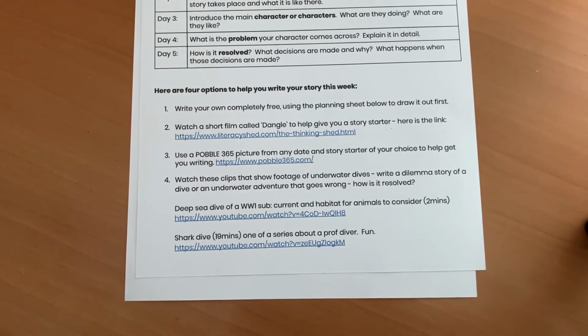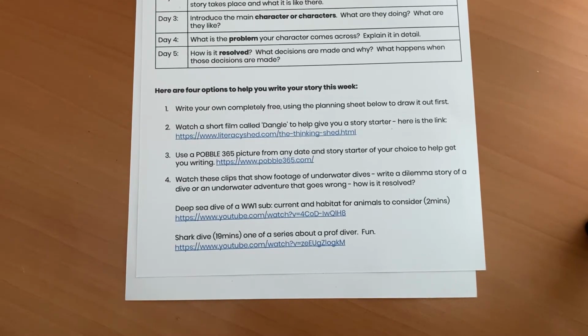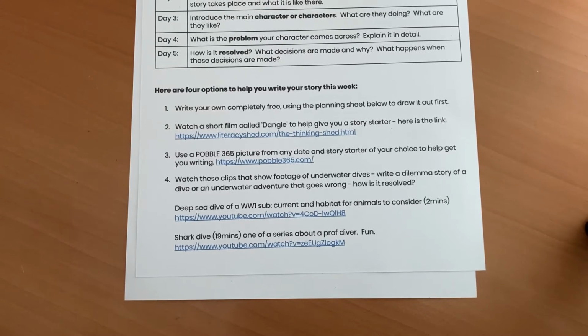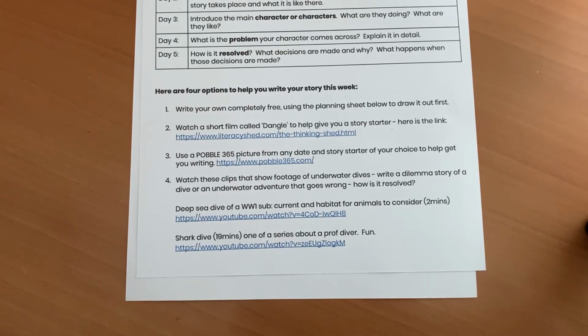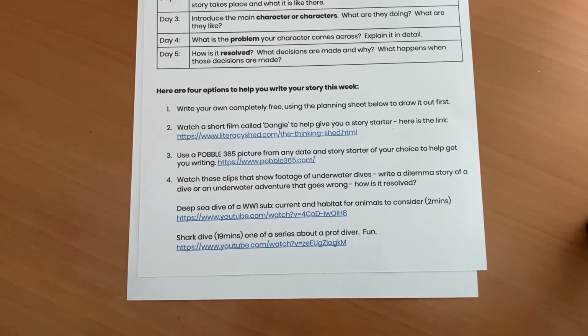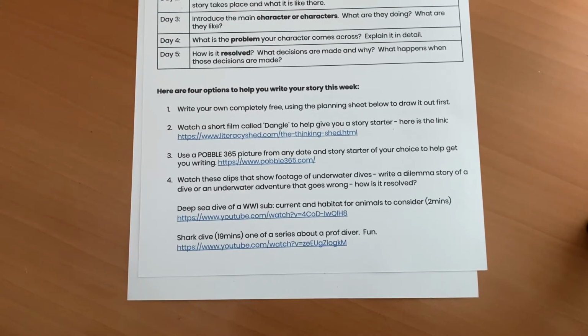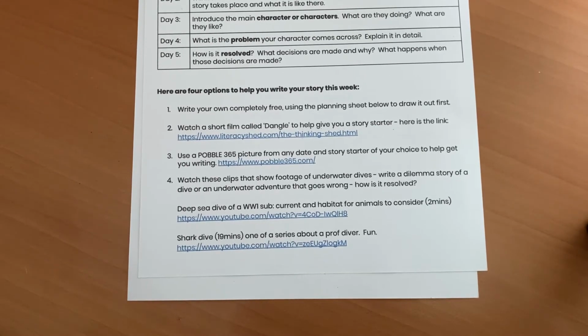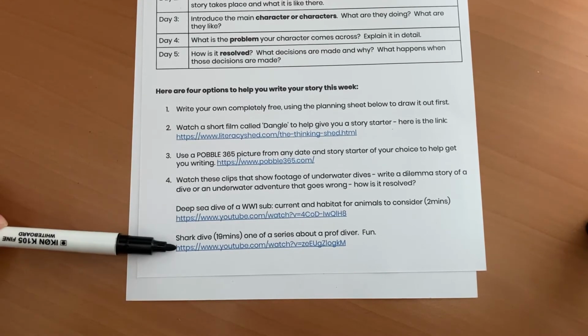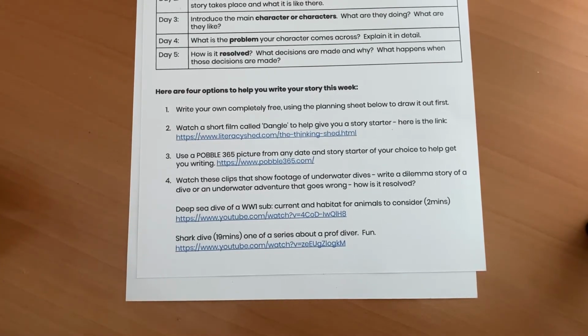Number 3, you could use a bubble picture from any date, one of your favourite ones perhaps, and you could use that to help you with your story and use a story starter for the beginning of that. I know that you all like the bubble pictures, and so that's a pretty good way to go. The fourth one, well, that will tie it in a little bit more with our topic, the blue abyss. It suggests that you use these two links here about underwater dives.